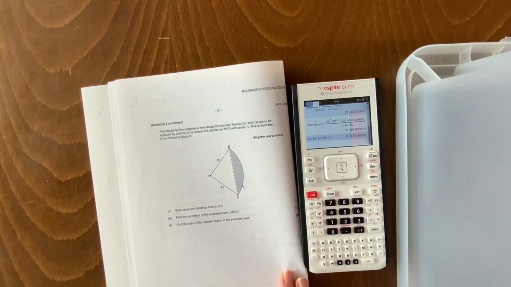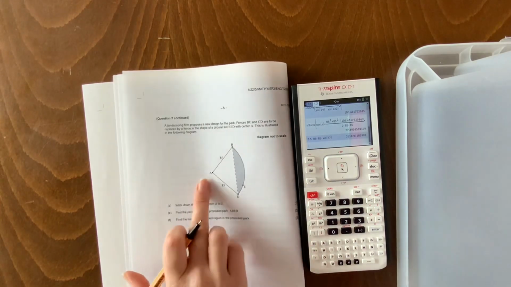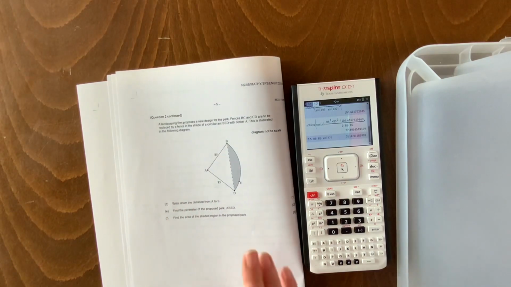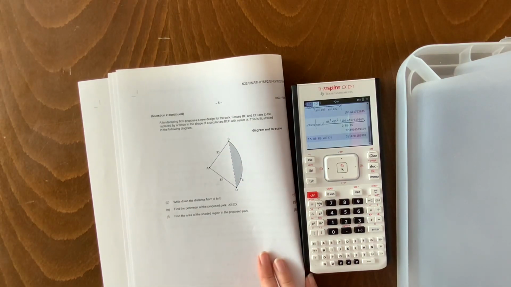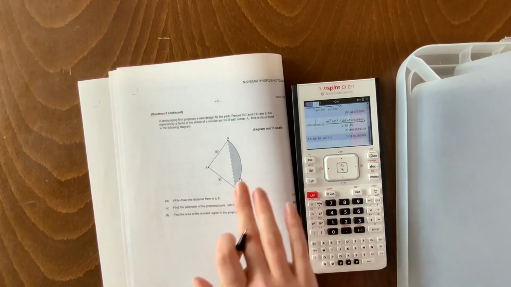Excellent. So the next question says, a landscaping firm proposes a new design for the park. Fences BC and CD are to be replaced by a fence in the shape of a circular arc, which is this one here, with a centre of A. So this is like an entire sector here. And they've got a diagram for it. And first of all, it just wants us to say the distance from A to E.